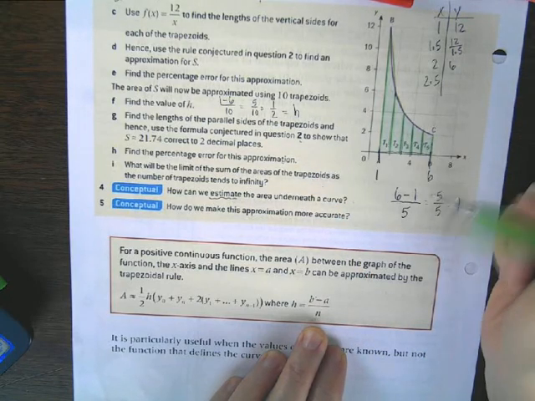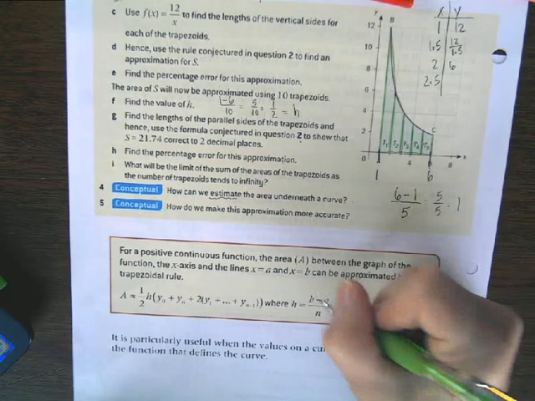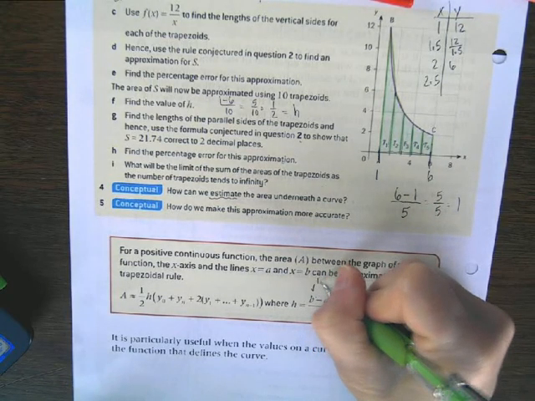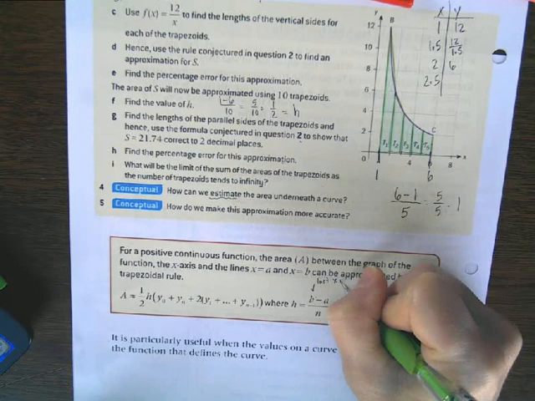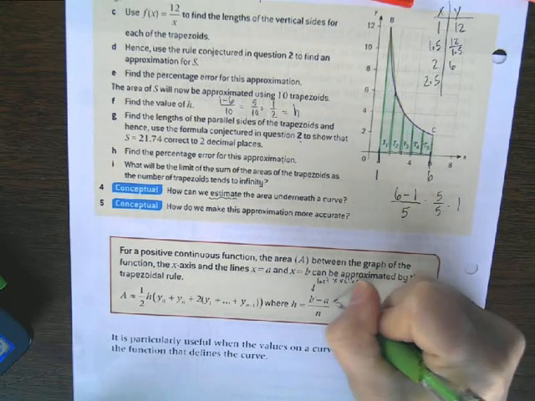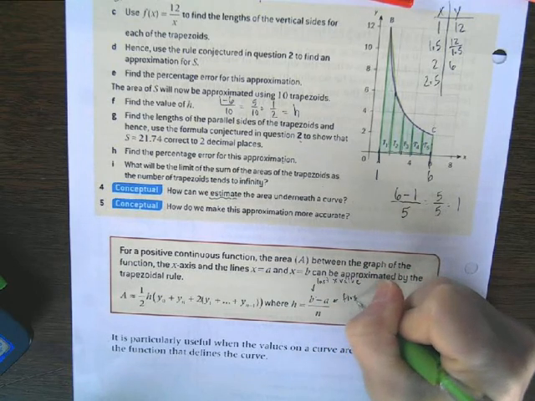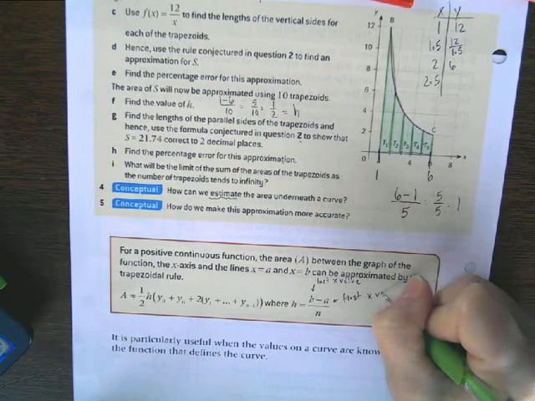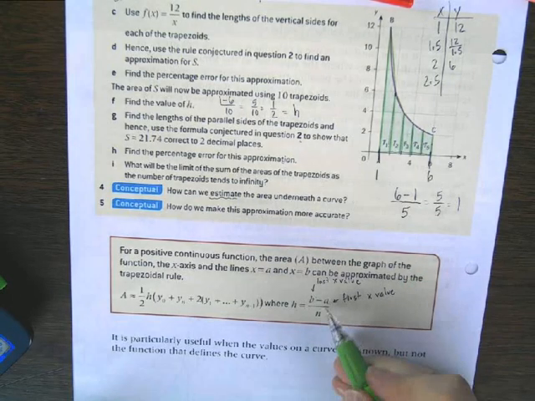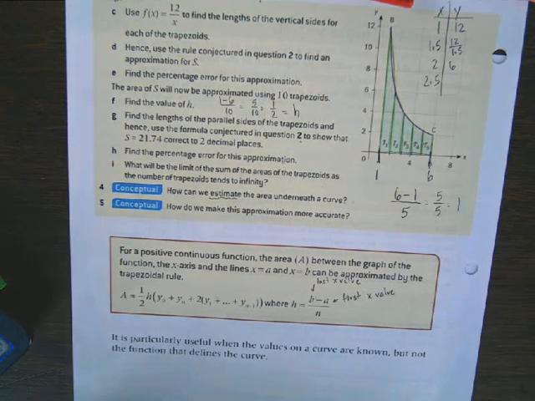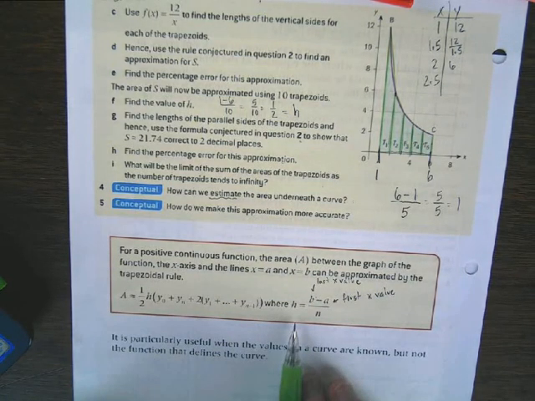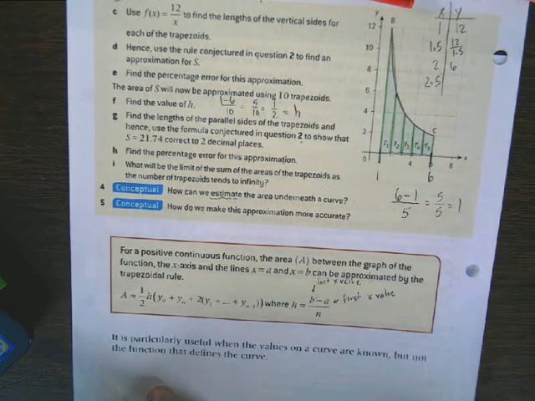So this is your last X value, and this is your first X value. You subtract those and divide by how many trapezoids you want. All right, so this method is particularly useful when values on a curve are known, but not the function that defines the curve. So I am giving you this example to look at.